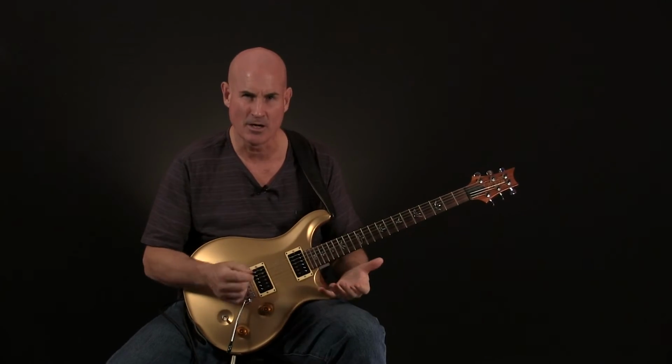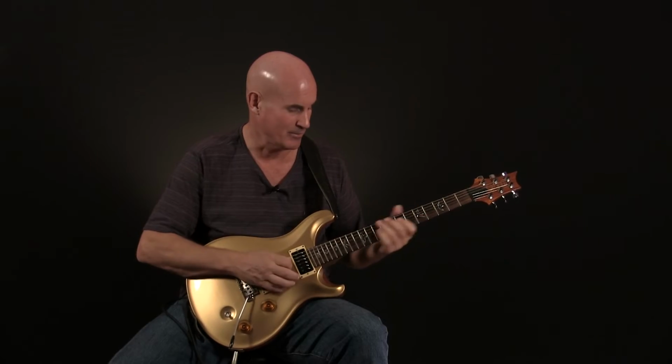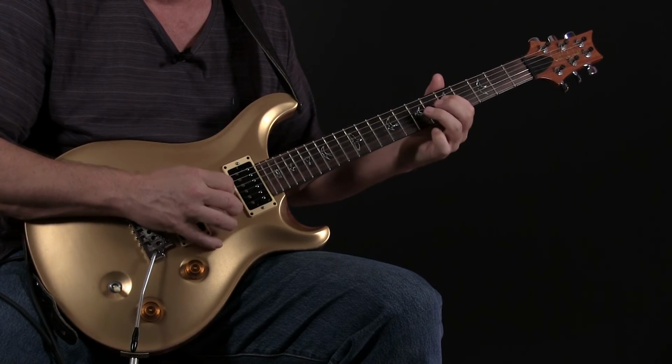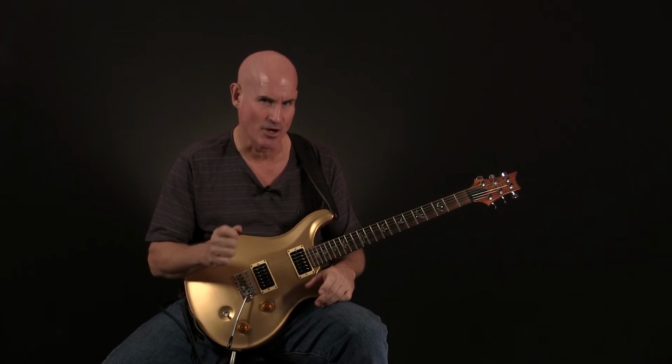Like with the root, you can't go crazy with the root because immediately you get into trouble, but you can do a little bit. And you can take more liberties if you resolve the note.